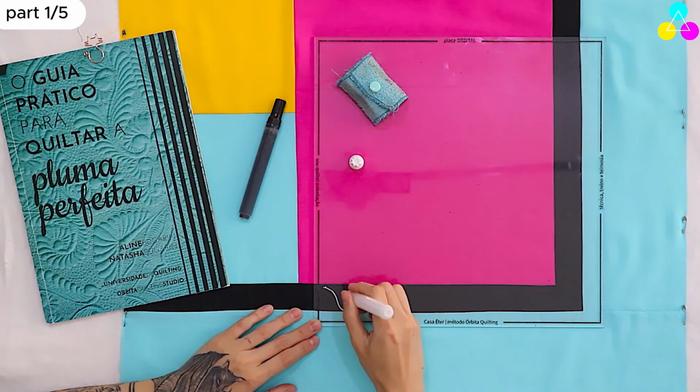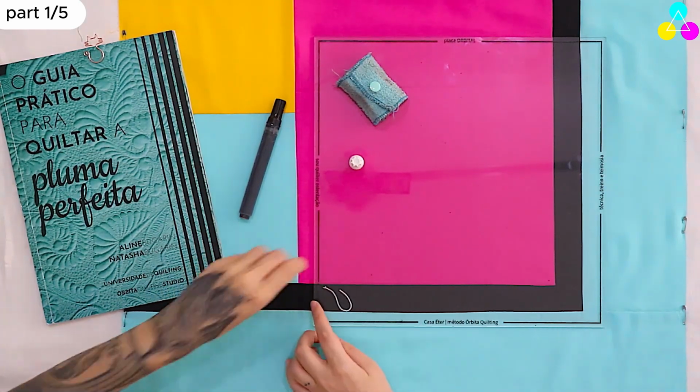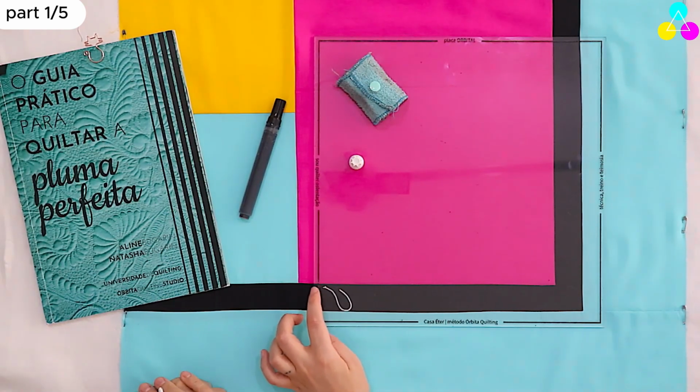But what happens is that the spine gets in the way. So even if it's just 1/8 of space between where you started and where you ended, the spine will get in the way.